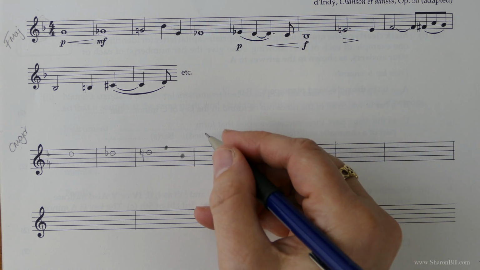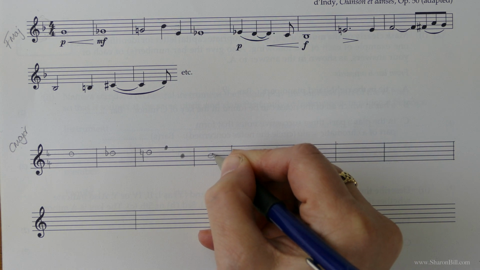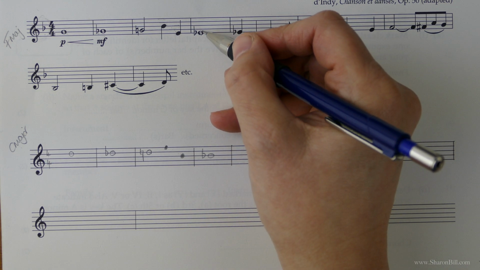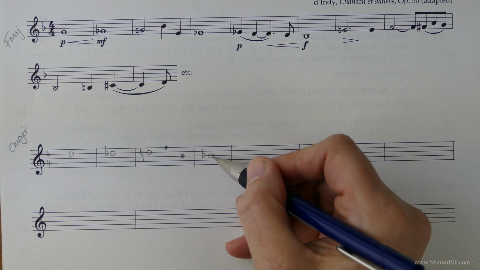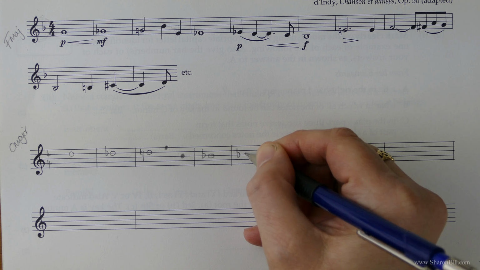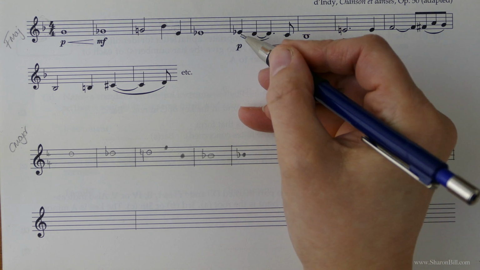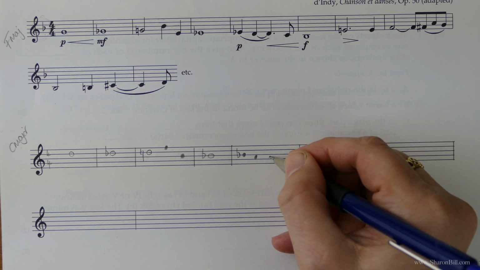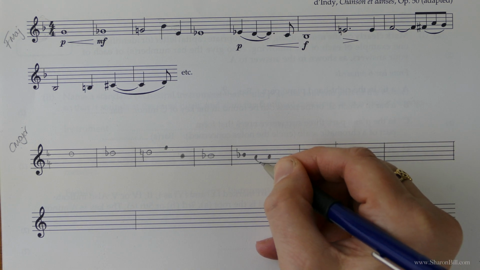The same note again, but as a flat, because that's been lowered by a semitone. This is also lowered by a semitone. The same note again with the flat sign. Down a step. Same note again, it's going to be tied. So I'll pop the tie.